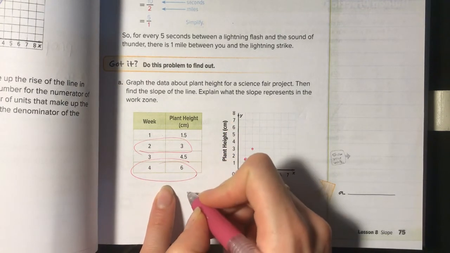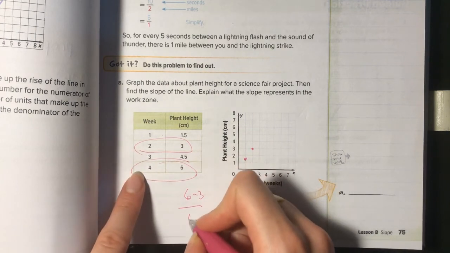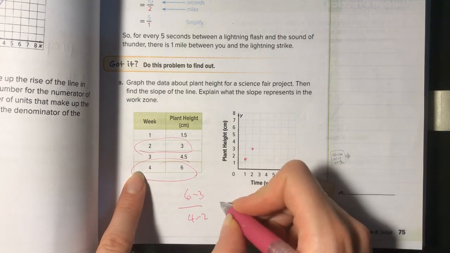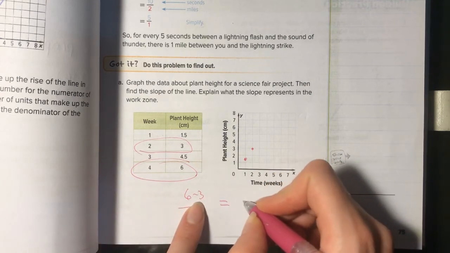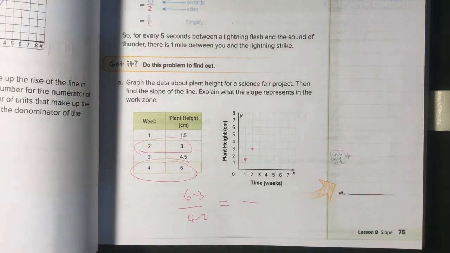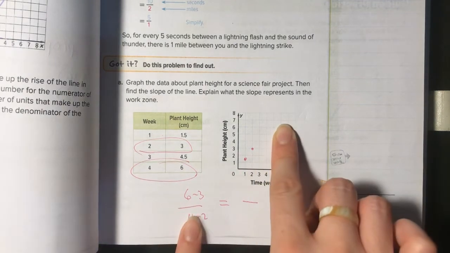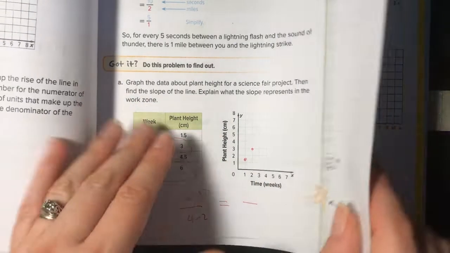So change in y would be 3 minus x over change in x, 4 minus 2, which equals what over what? All right. So finish this and finish graphing, finish finding the slope.